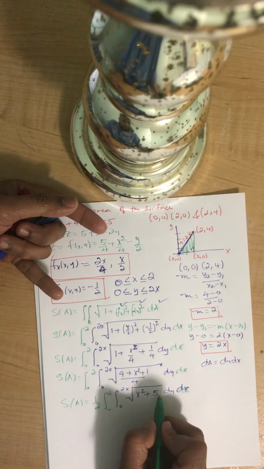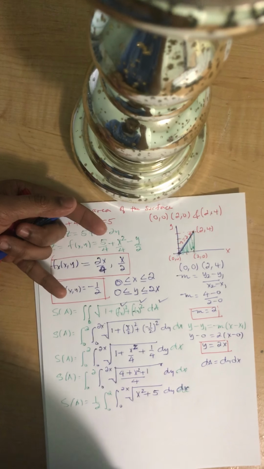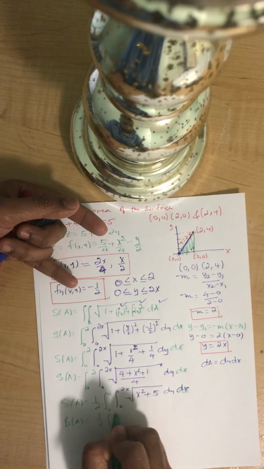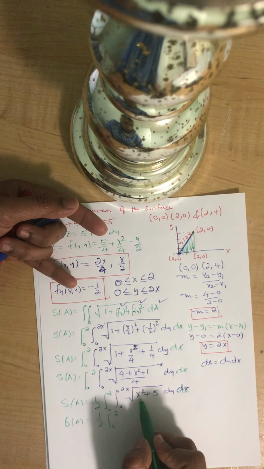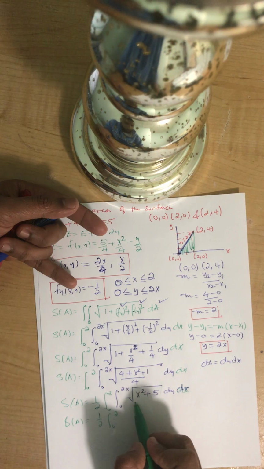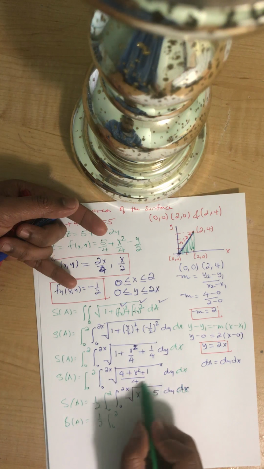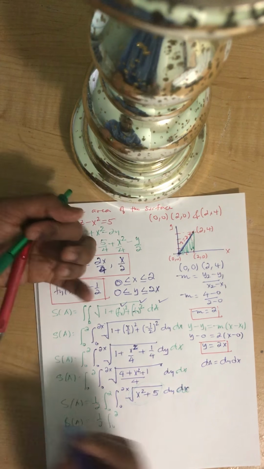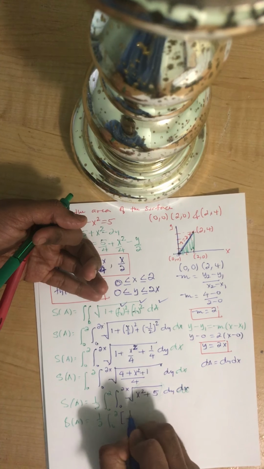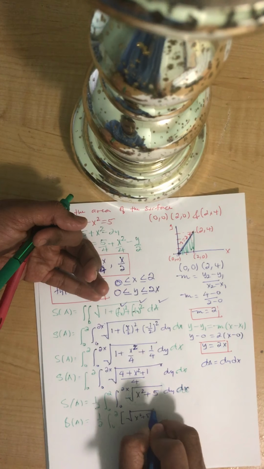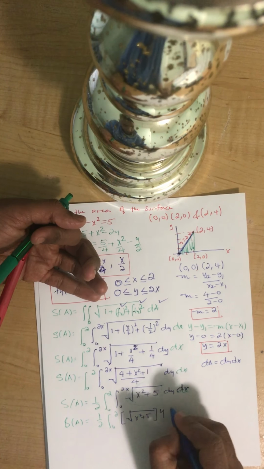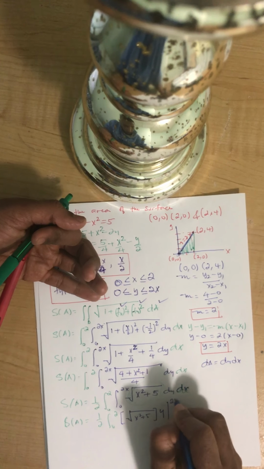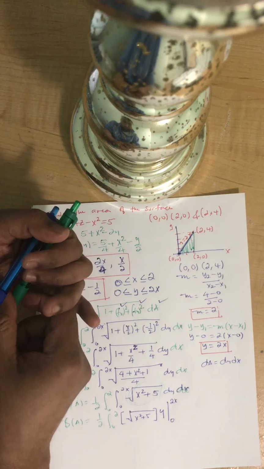Alright, now what I'm going to do is integrate with respect to y, since I have dy. Here, since I don't have any y variable in this function, I will consider this one as a constant. So I'm just going to write it again: square root of x squared plus 5, y. So my lower is 0 and my upper boundary is 2x, dx.